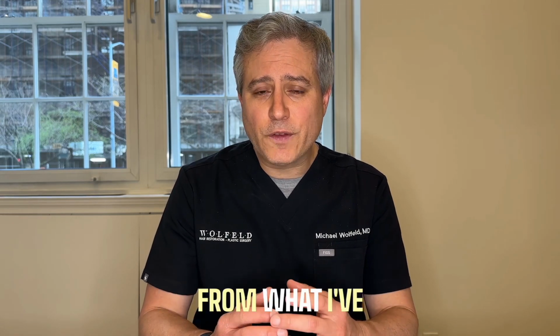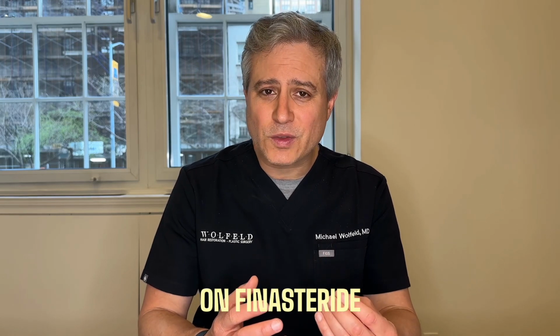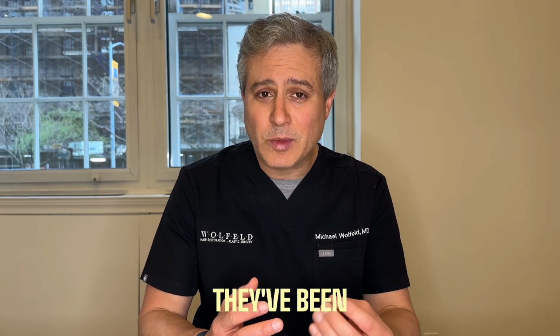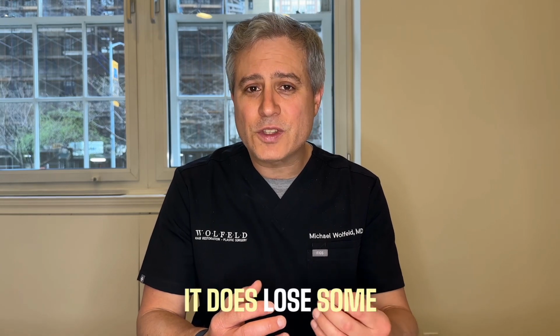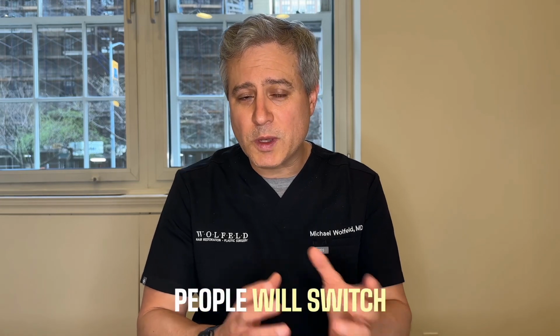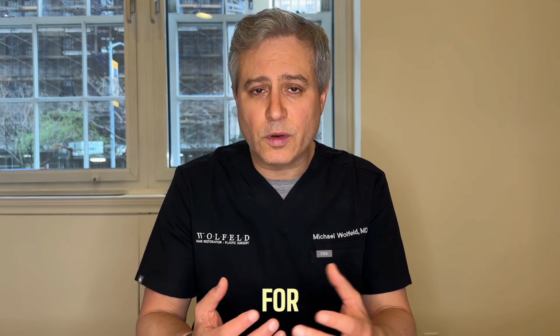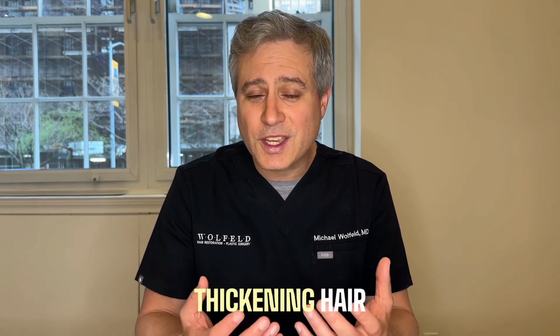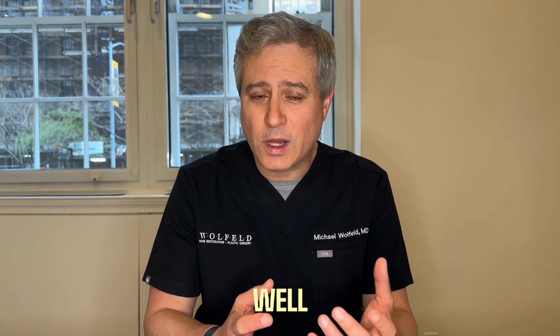Dutasteride, from what I've seen, is more so for people who have been on finasteride for a long period of time. They've been on it for years and it may not be working as well anymore, because it does lose some effectiveness over time if you've been on it for years. Sometimes those people will switch over to dutasteride to get more of an effect for limiting hair loss, thickening hair, and having those benefits. So they'll switch over. Finasteride is not working as well.